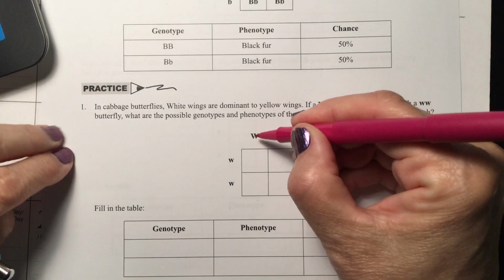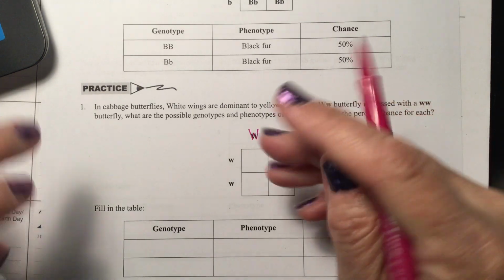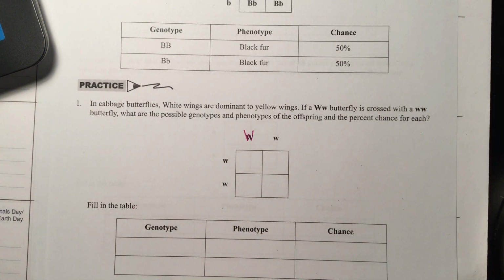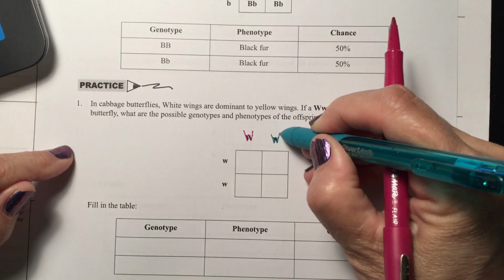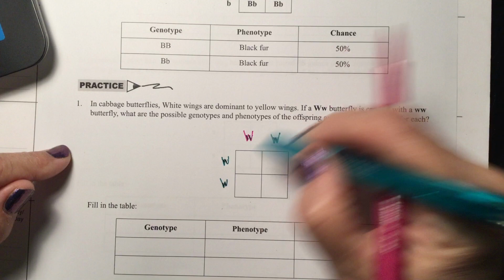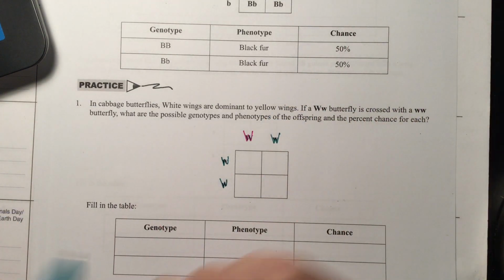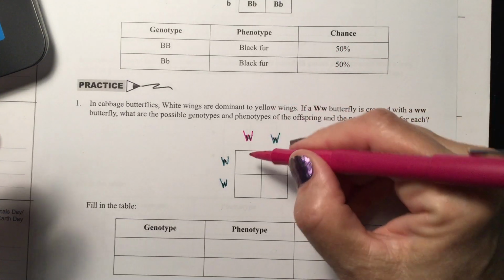So anyway, we're going to turn this into a pink capital W, and we're going to turn the little w's into little blue w's. Okay, this is a little w. And w's are hard, because how do you know it's a big one or a little one? You have to be really careful when you write them down.